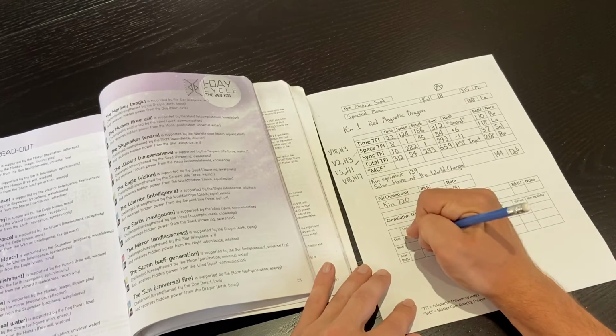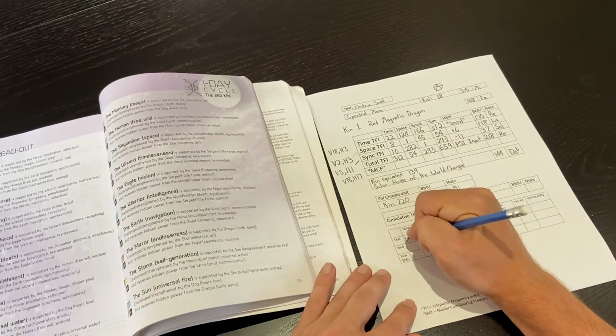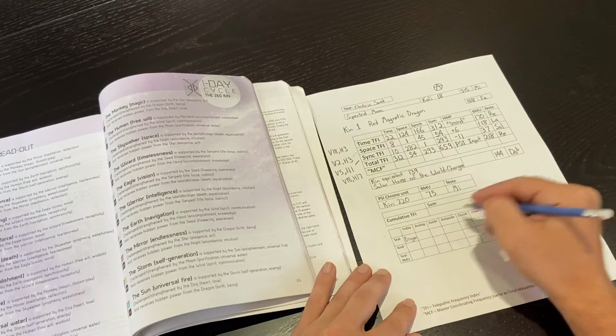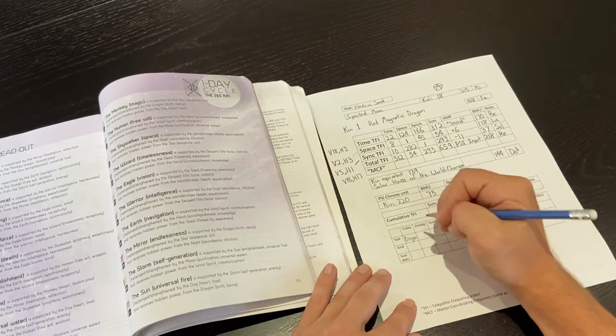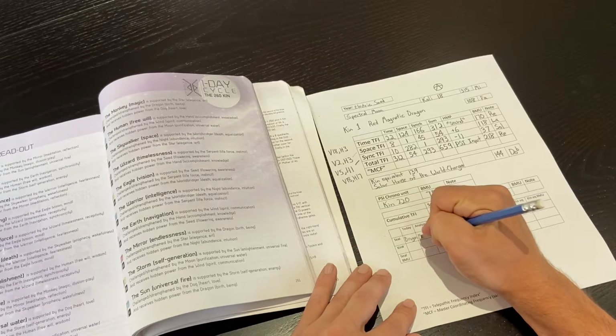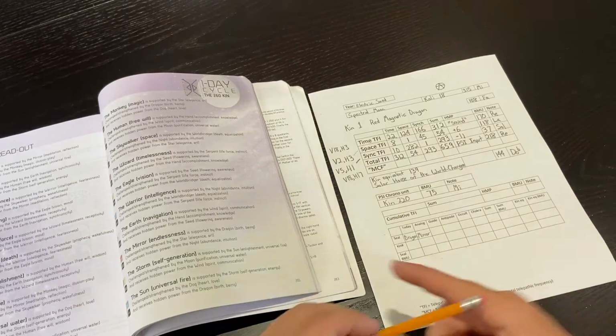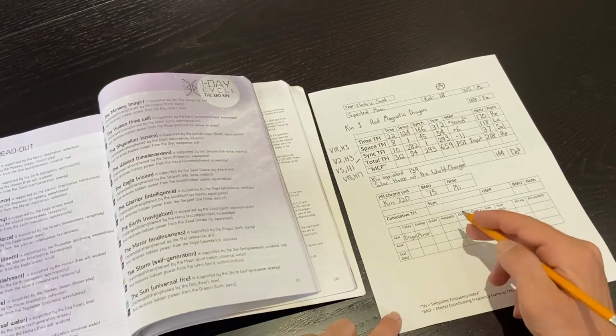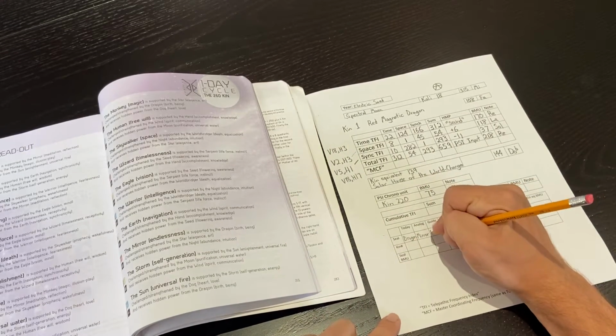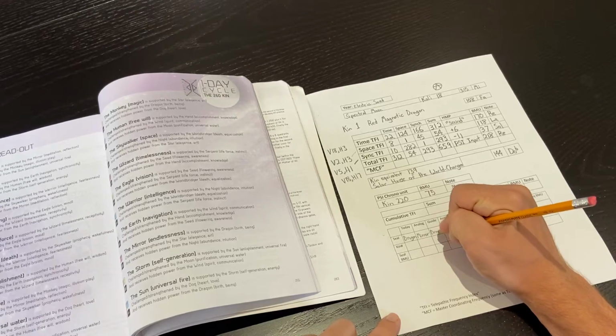So since today is Dragon, and our analog for the Dragon is the mirror, the guide for today of the red magnetic dragon is Dragon still.